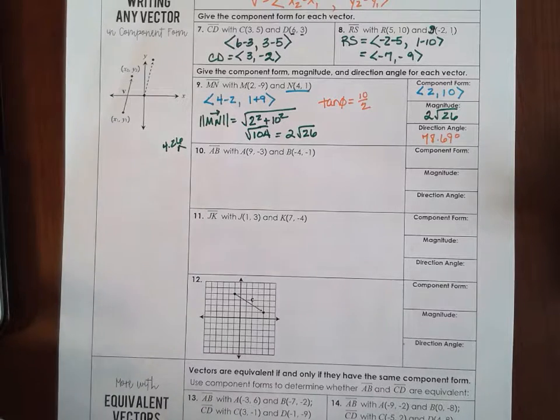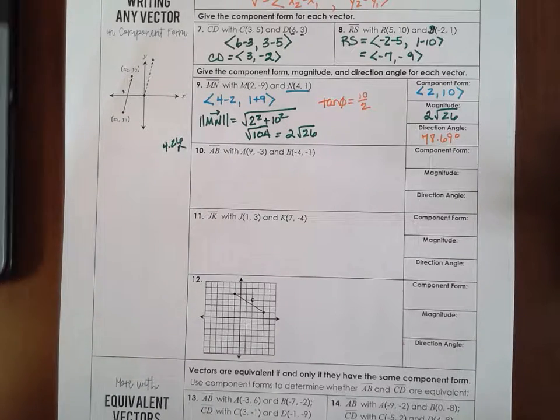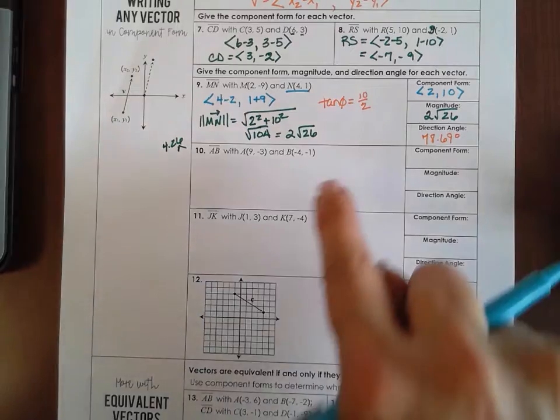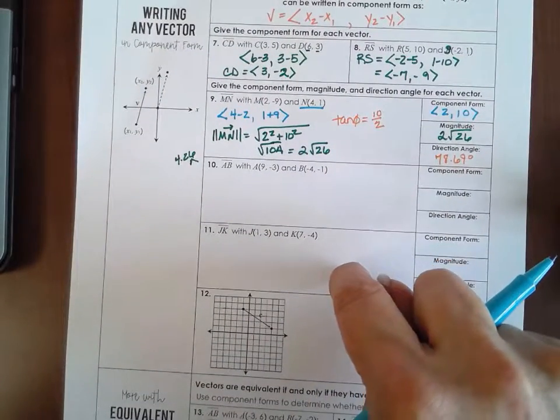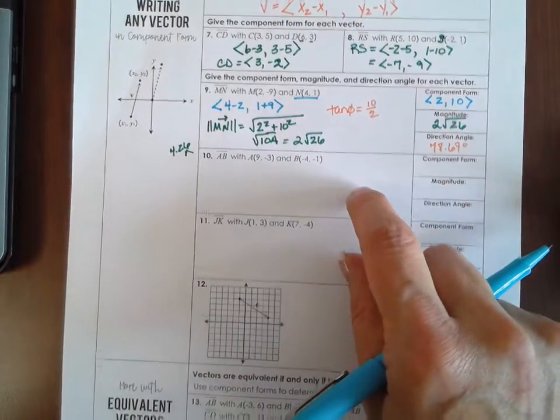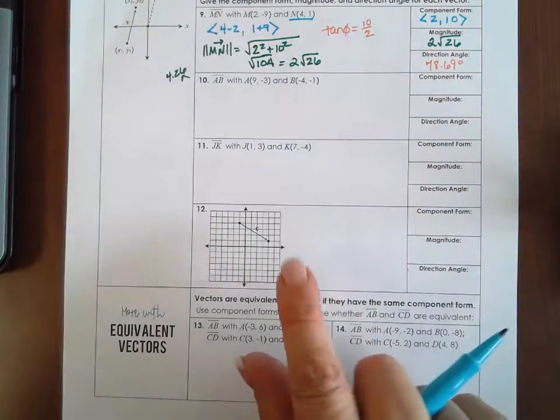Good. All right. Do we need to do these two? Are you all shaking your heads no, you're all okay with those?